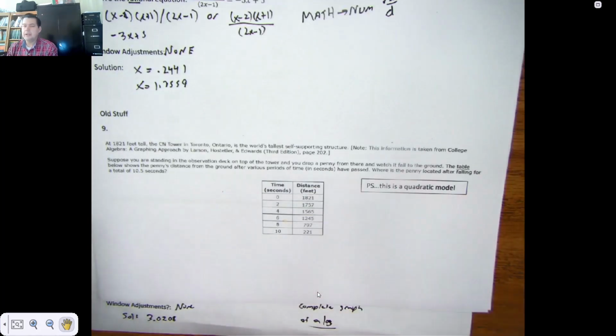Then we have some old stuff to do. Make sure you read little boxes like that. So at 1,820 feet tall, the CN Tower in Toronto, Ontario is the world's largest self-supporting structure. That was taken from somebody else. Suppose you are standing in the observation deck at the top of the tower and you drop a penny from there and watch it fall to the ground. Thankfully, due to air resistance, it won't be going as fast as it should be. The table below shows the distance from the ground after various periods of time in seconds have passed. Where is the penny located after falling for a total of 10.5 seconds?